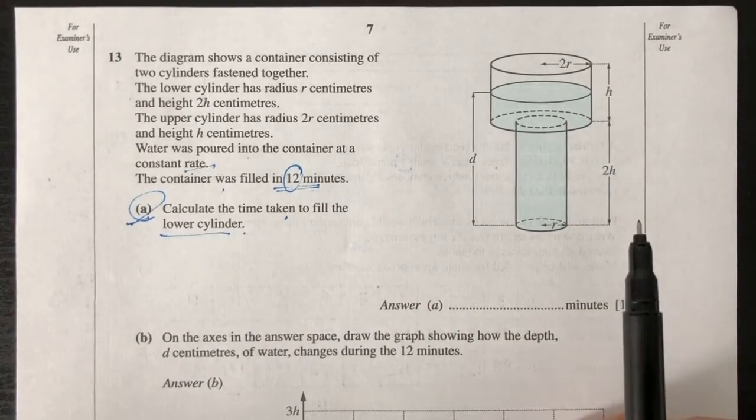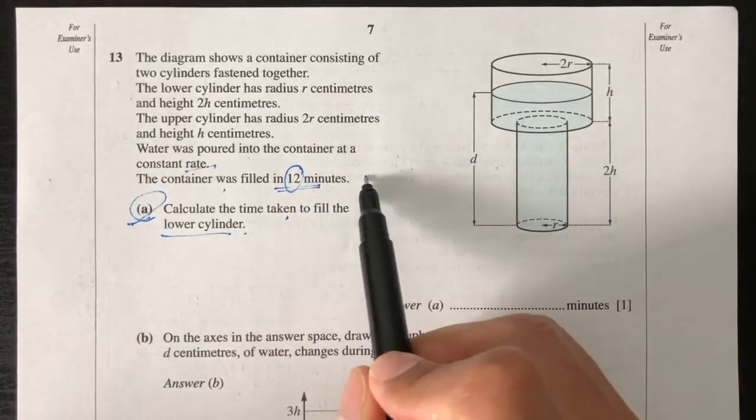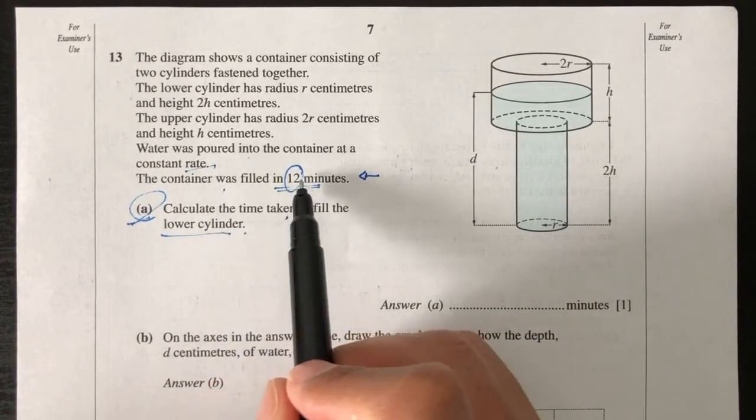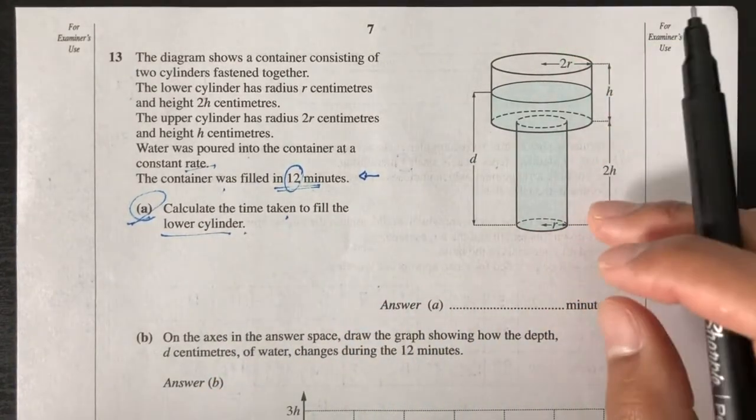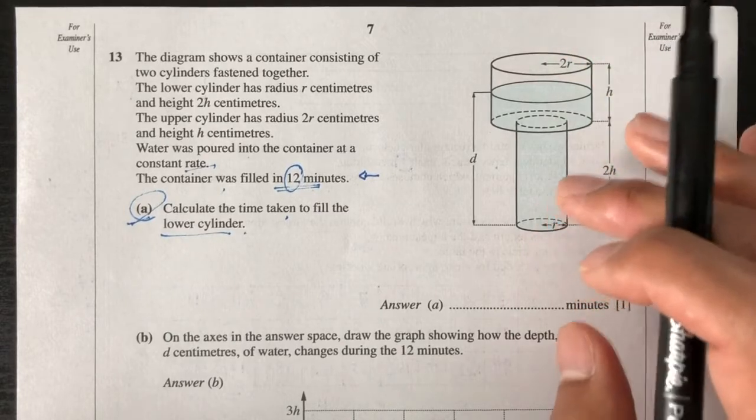So how do we do this? Let's do it step by step. Let's use this information. It says that it takes 12 minutes to fill the whole tank. So the whole tank has a volume. So what is the volume of this tank?